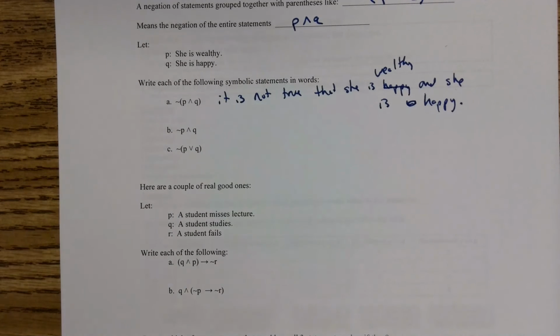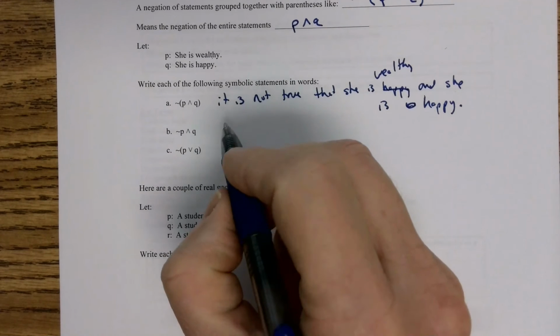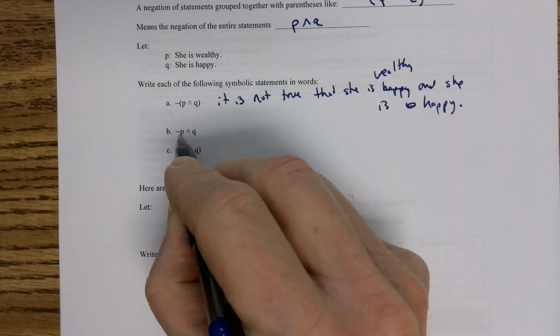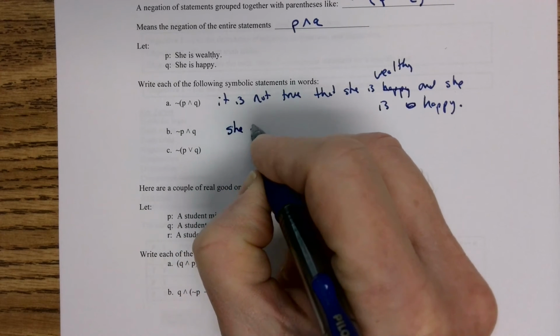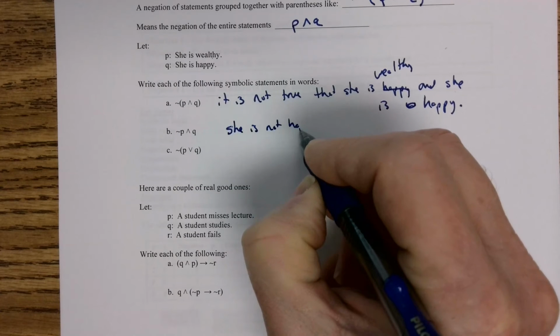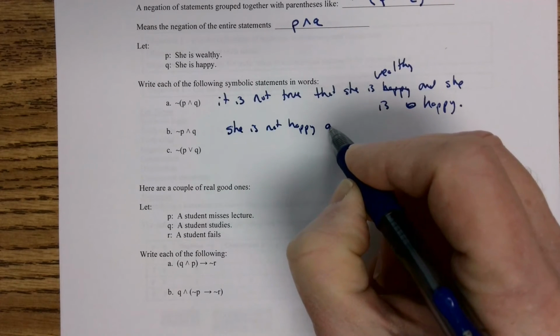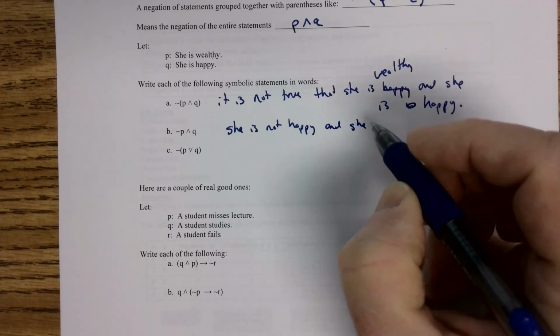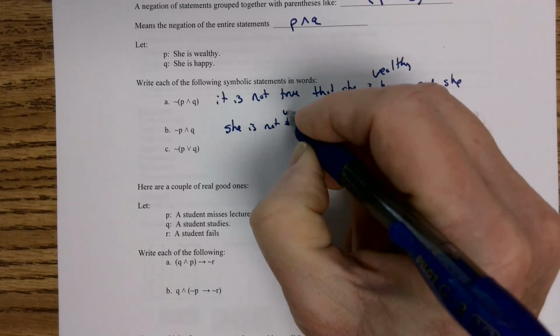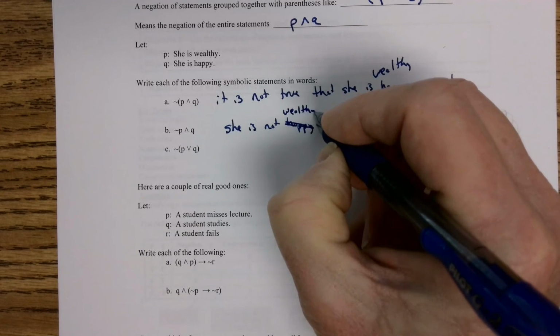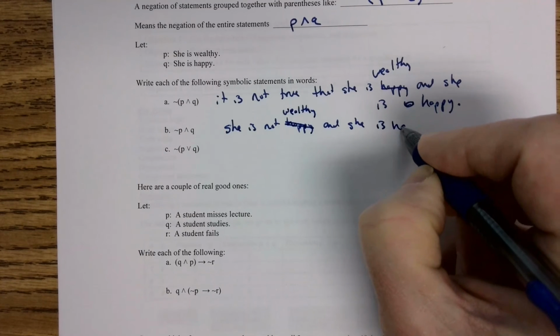If you have an and statement, you negate it with the phrase, it is not true. Then you can do the parentheses, what's in parentheses. Okay, so this is a little bit different on B. How do I write B? Negate P, which says she is not wealthy, and she is happy.